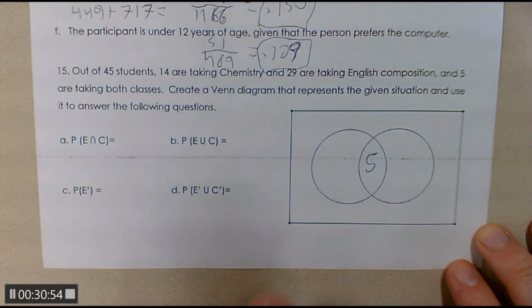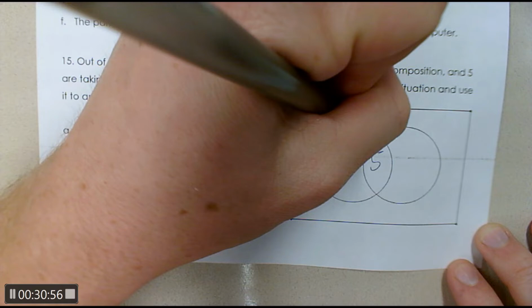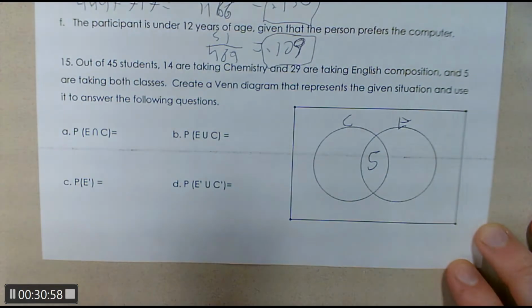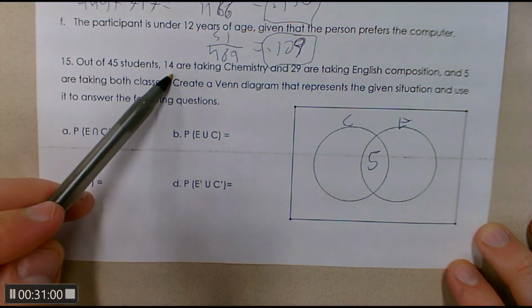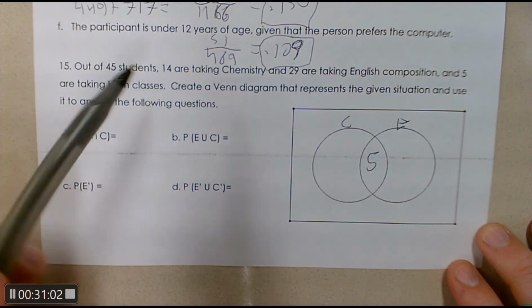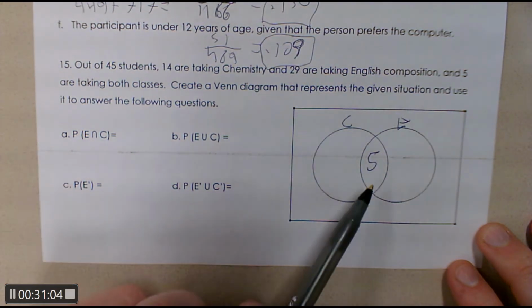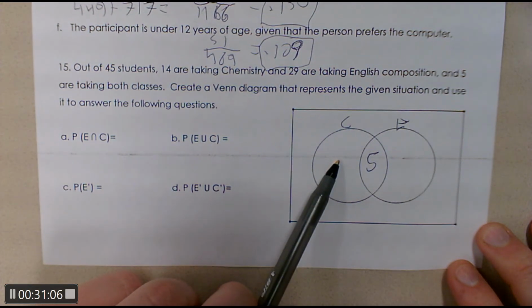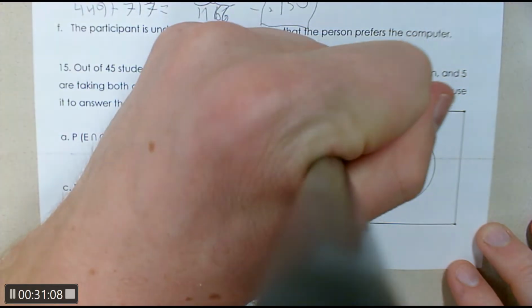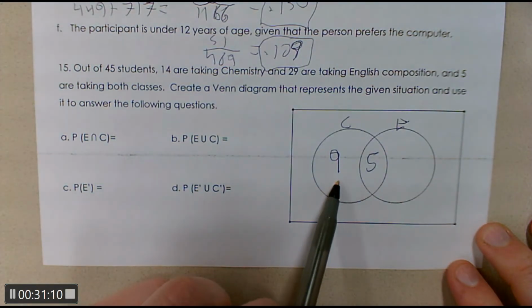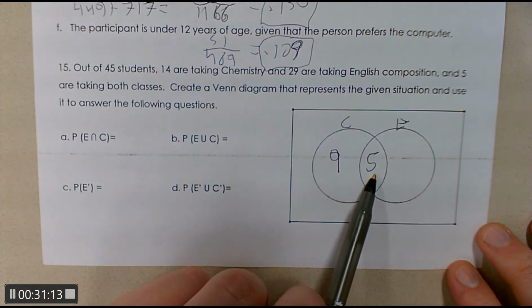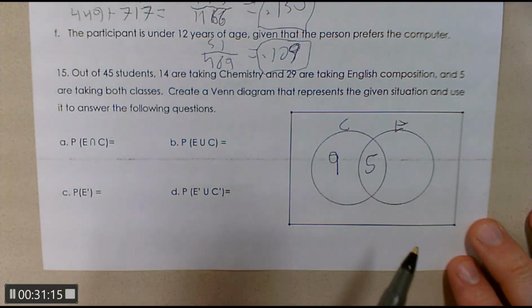All right? Then I'm going to move out to my outer circles. This will be my Chem. This may be my English. Okay, my Chem. 14 people are taking chemistry, right? But we already counted 5 of them. So we can't put a 14 here. I have to do 14 minus 5, which would be 9. So only 9 go in the only chemistry box, because the other 5 are also taking English.